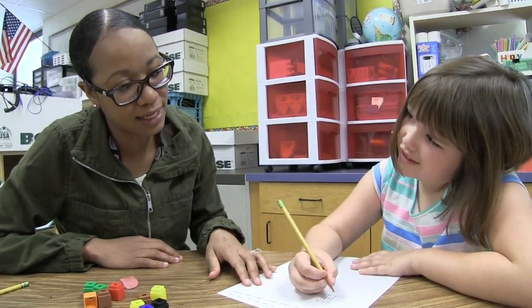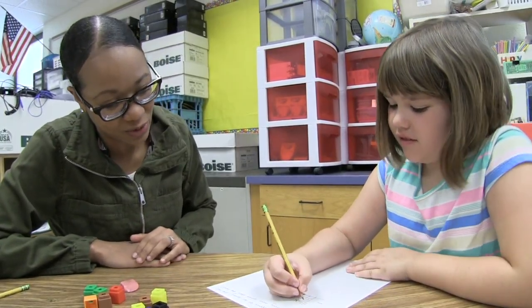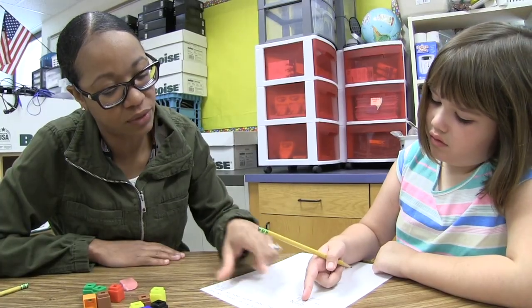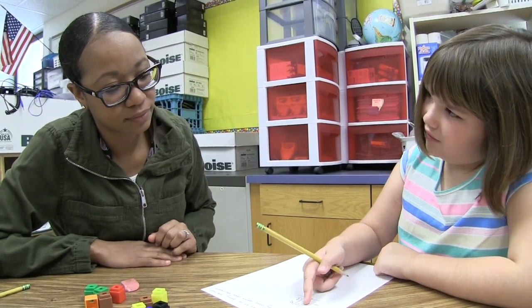Show me, where are we going next to get? Next door. We're gonna go next door. And how many are we going to borrow from the number next to the 0? 10.